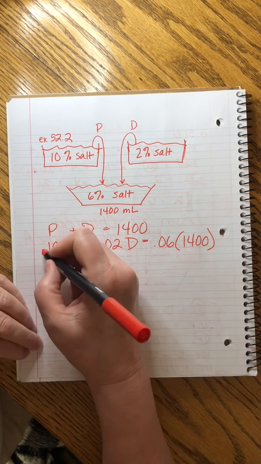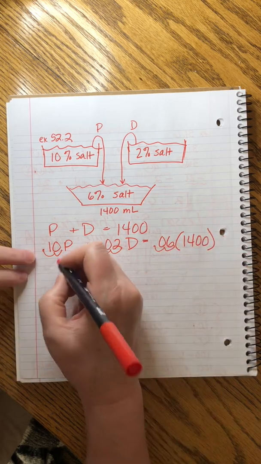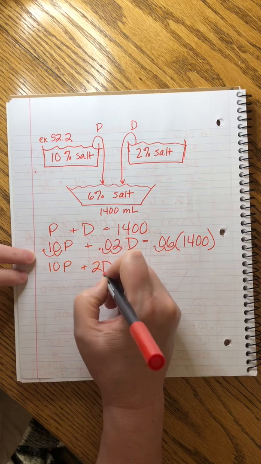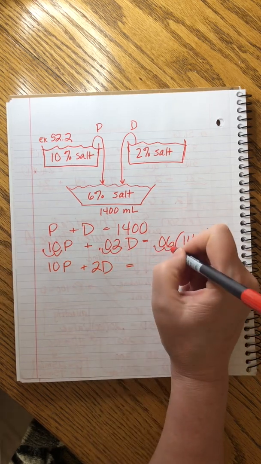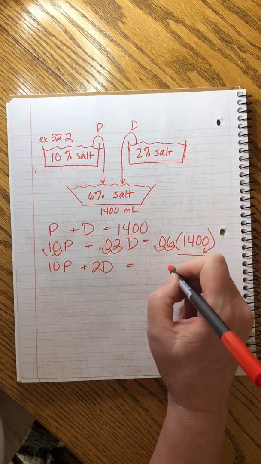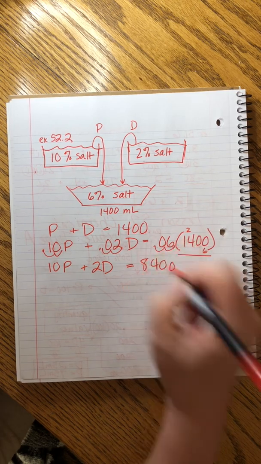All right, we're going to have to do two jumps to fix these decimals. So then we'll have 10P plus 2D equals, this will be 6 times 1,400, so let's just multiply that now. It'll be 8,400.